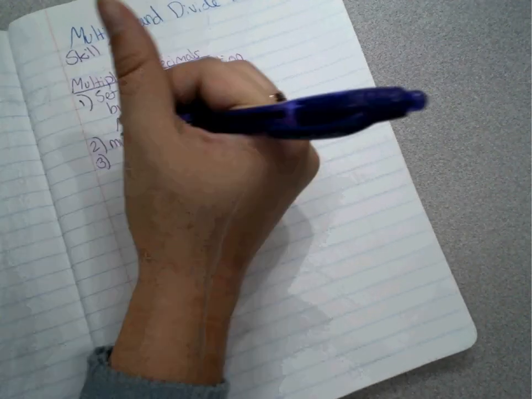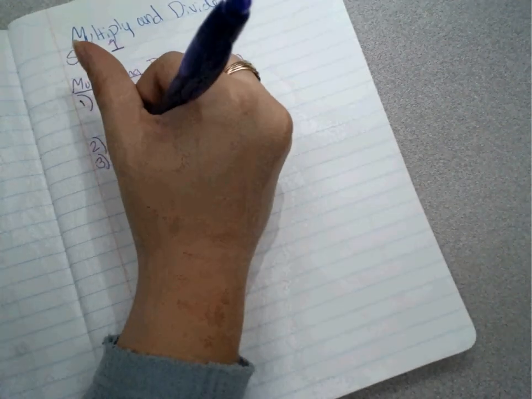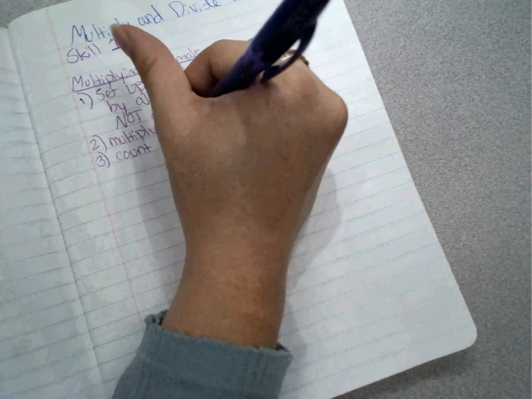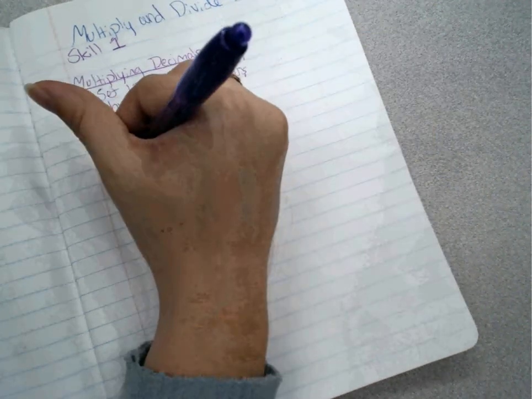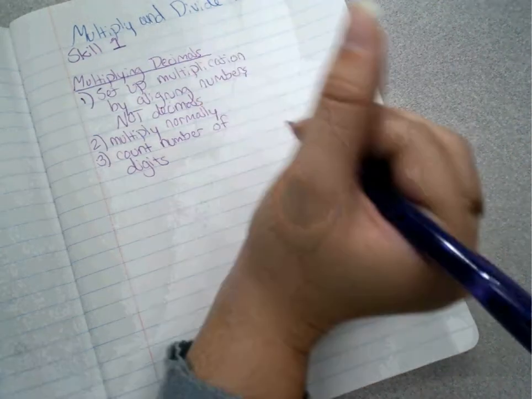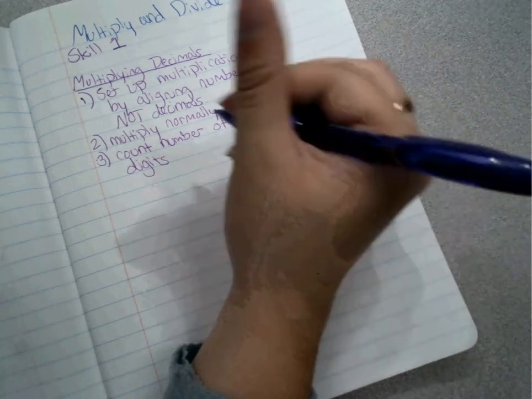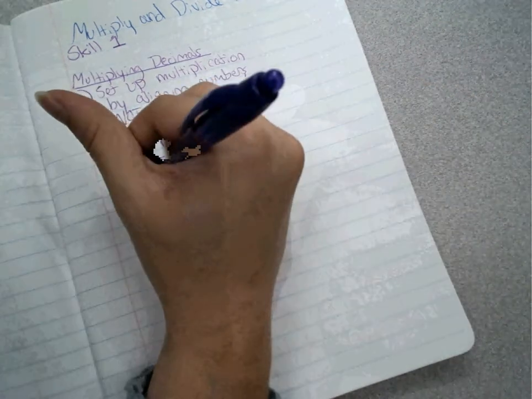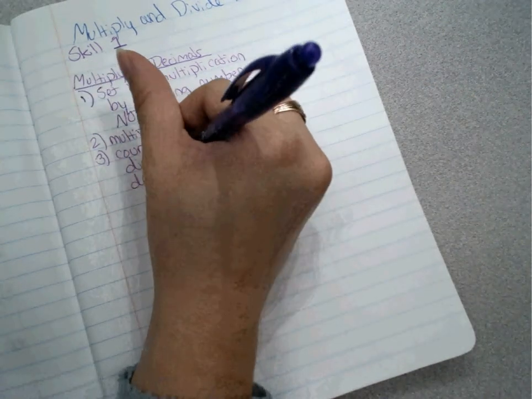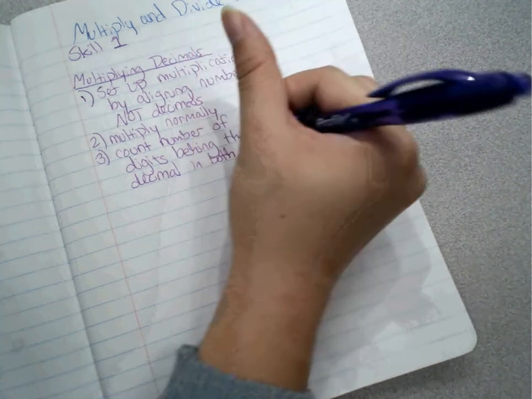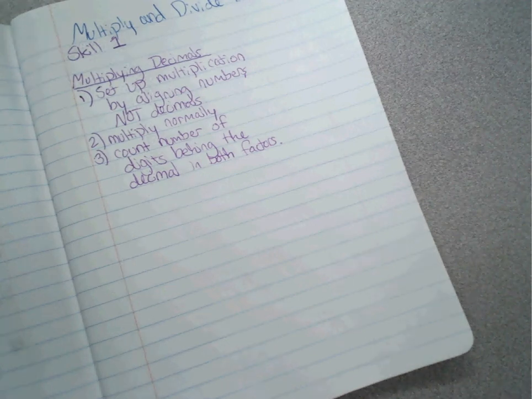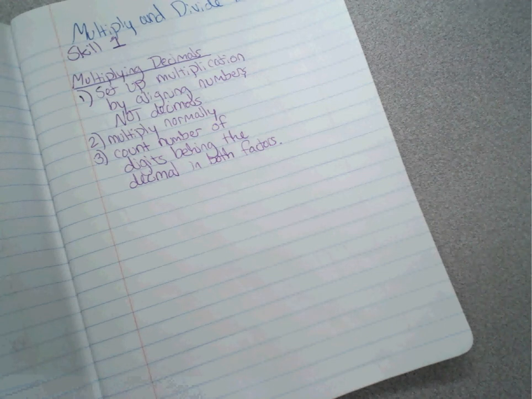Third thing you're going to do, you're going to count the number of digits behind the decimal in both factors. So remember, factors are what we're multiplying by. So count the number of digits behind the decimal in each number we multiplied by.